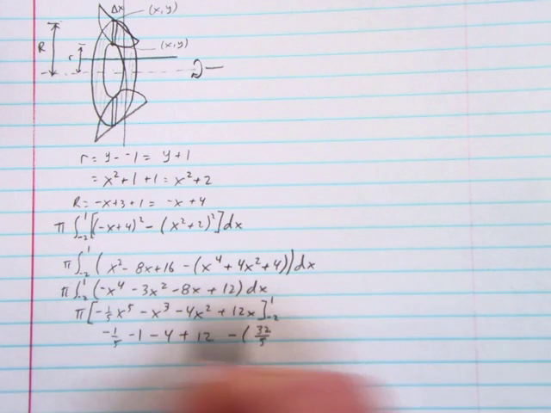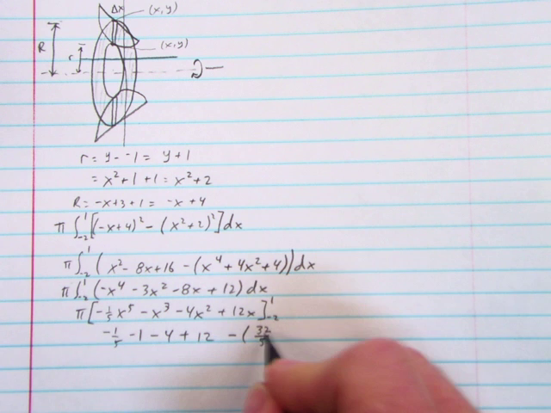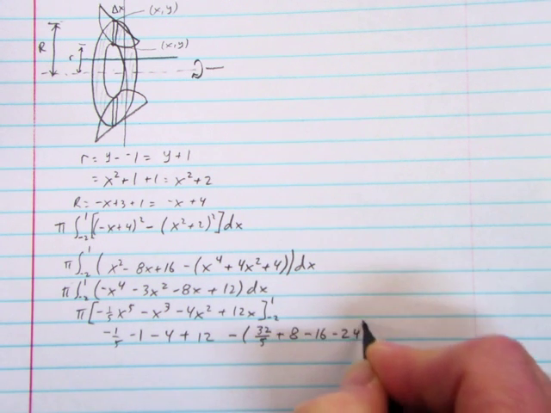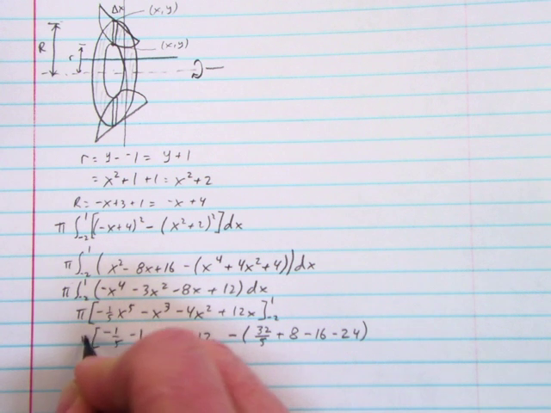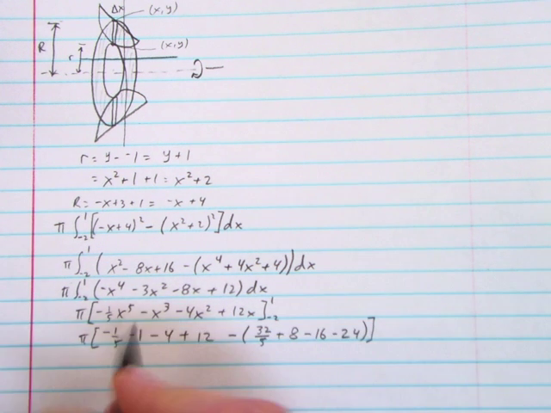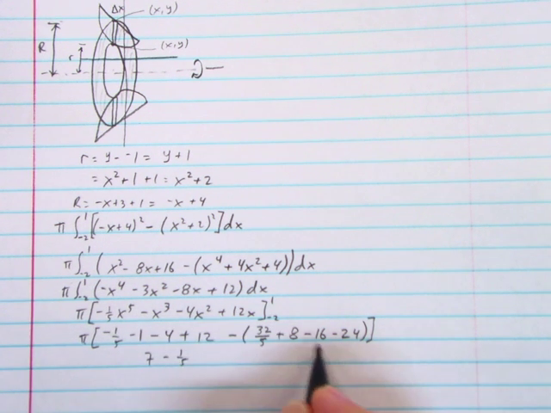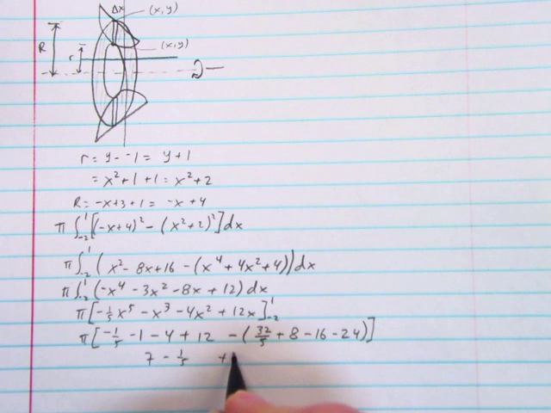So this time we have a negative 2 to the 5th would be negative 32, so this will give us a positive 32 plus 8 minus 16 minus 24. And then we have all of that times the pi. So in this part we have 7 minus 1/5, and over here we're going to have negative 32, so that'll be a positive 32 when we distribute.